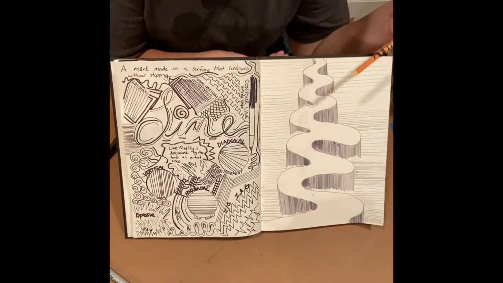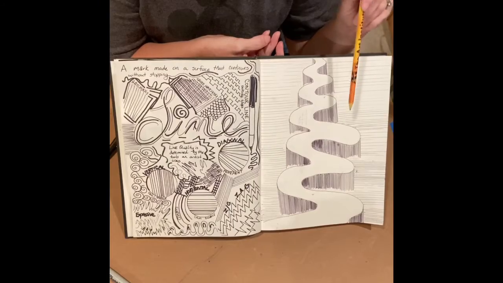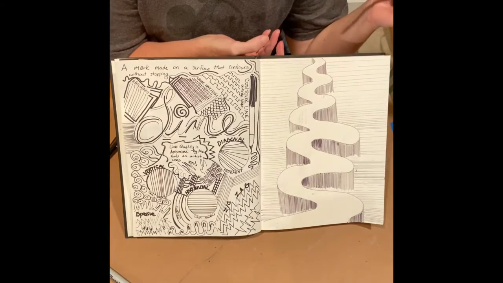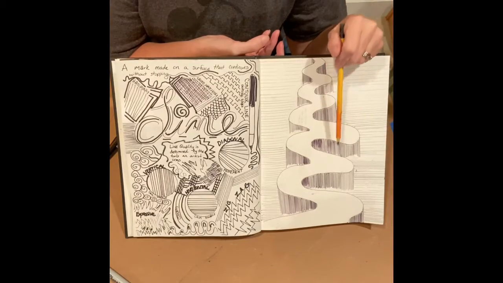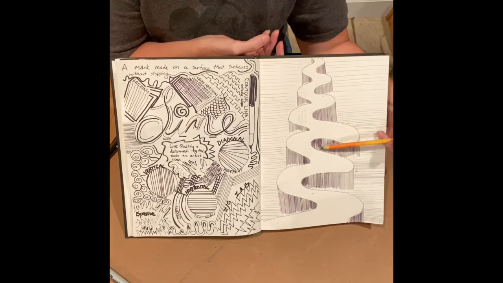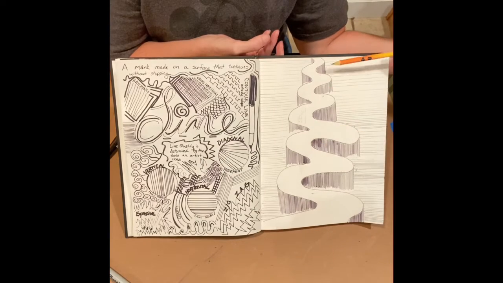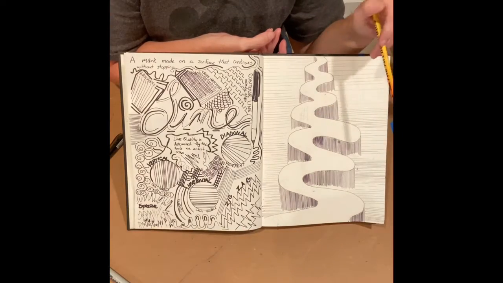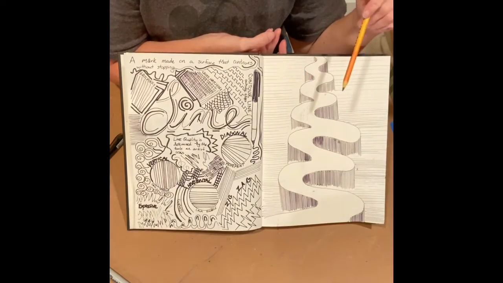So what we're doing with line is we're going to show that you can show movement with straight lines, and there's tons of ways that you can do that. The other thing I want you to take note of is that when lines get closer together, it changes the darkness and lightness of what you're seeing. So it will kind of trick your eye into making things look like they curve or move.